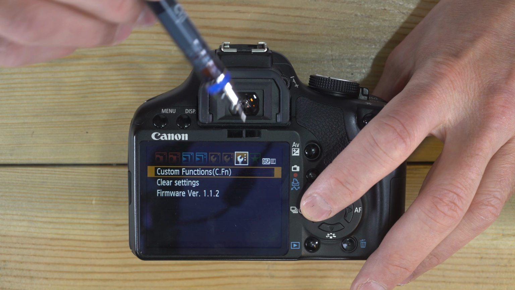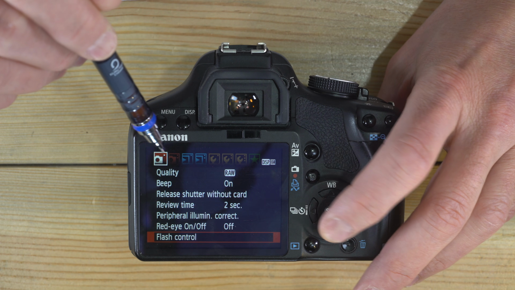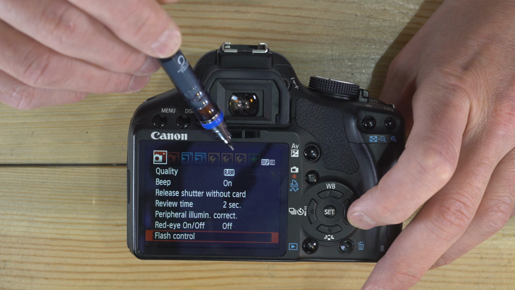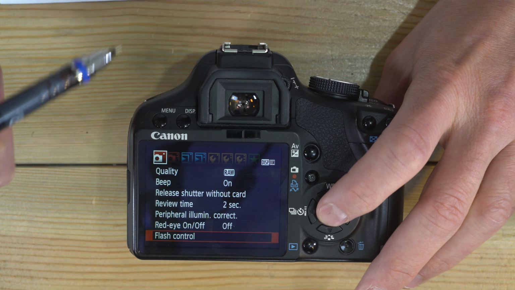So if there's a specific thing you're looking for anywhere in this menu system, I have links in the video description to take you to timestamps for each of the main menu tabs, and from there you can get pretty close to finding exactly what you need to access.